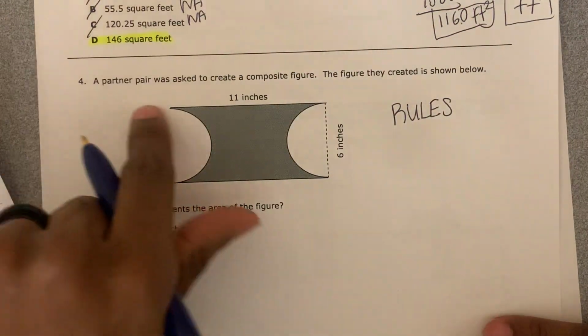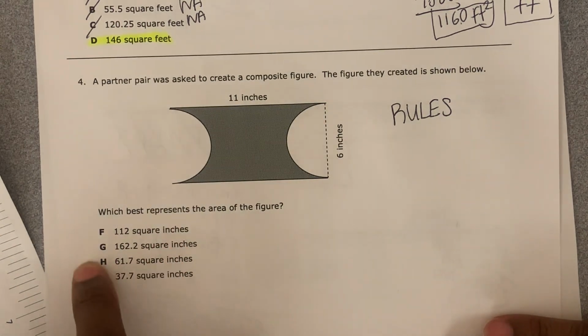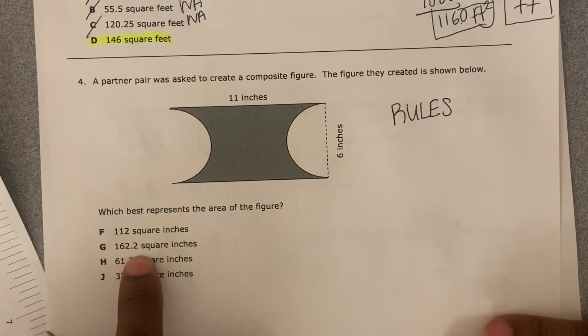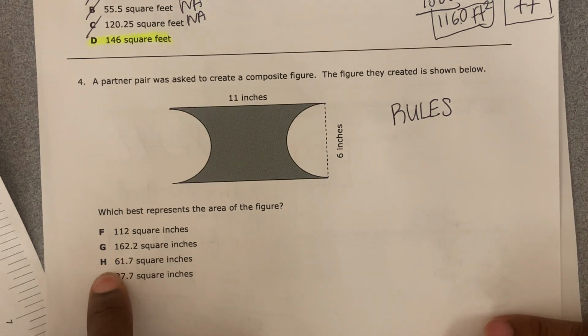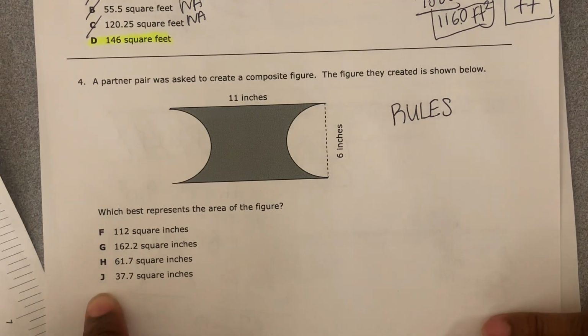All right. A partner pair was asked to create a composite figure. The figure they created is shown below. Which best represents the area of the figure? So it looks here, it could be F, 112 square inches, G, 162.2 square inches, H, 61.7 square inches, or J, 37.7 square inches.